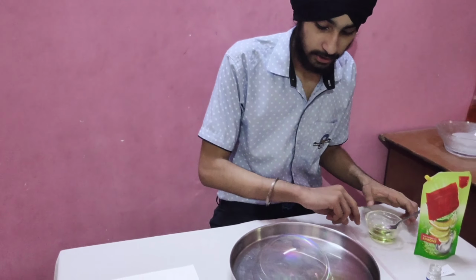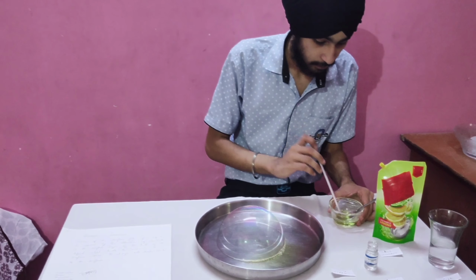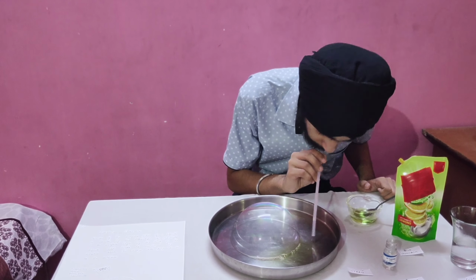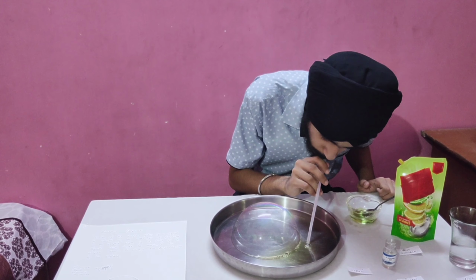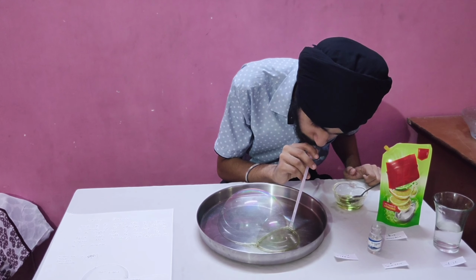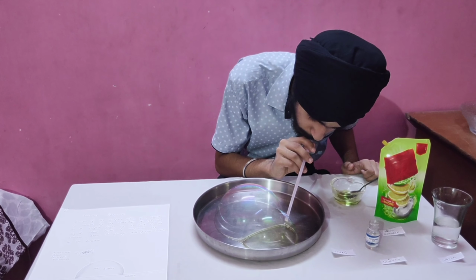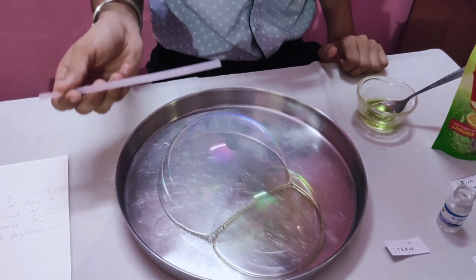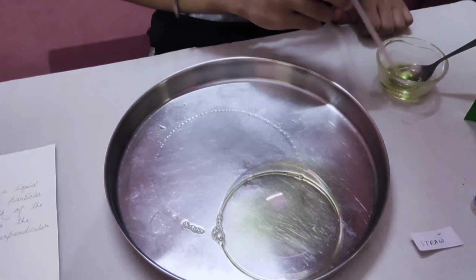So now you can see the bubble. What if I blew another bubble? Now let's try again. Now you can see the point where these two bubbles join.